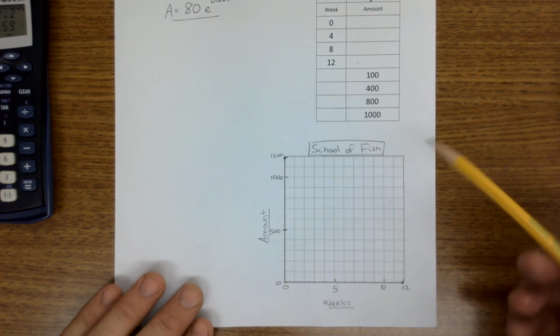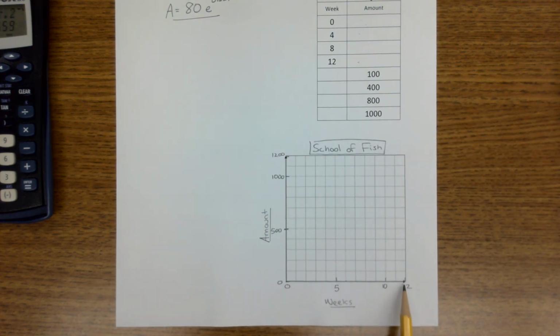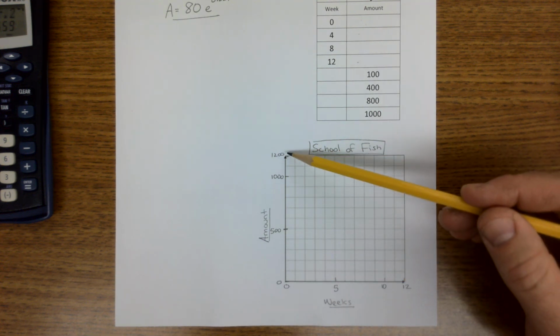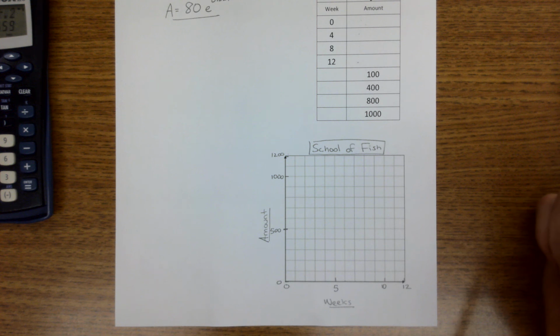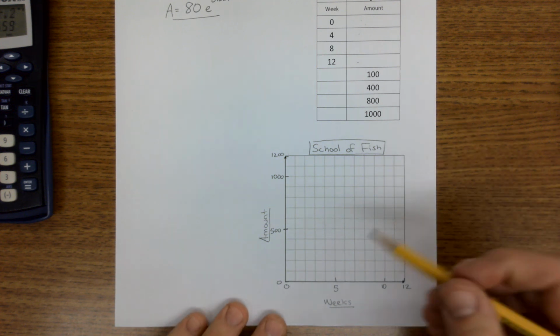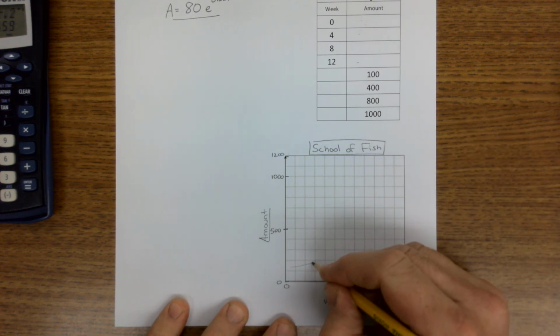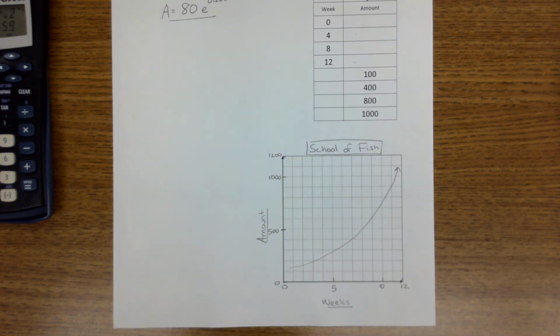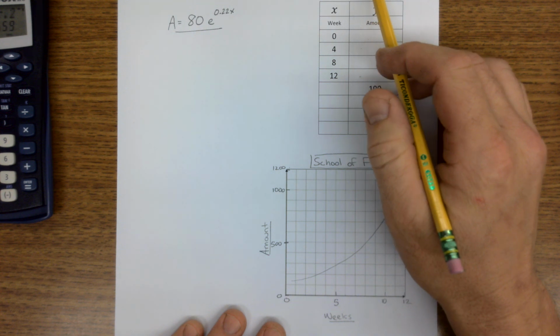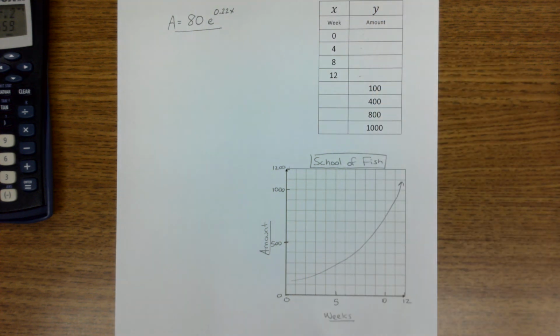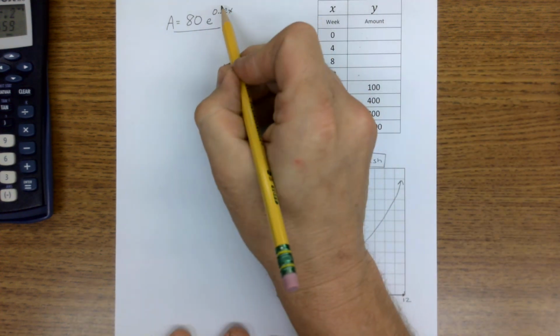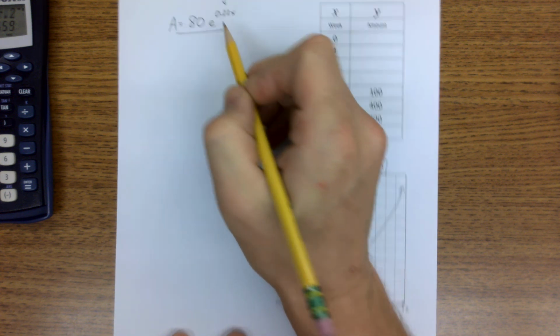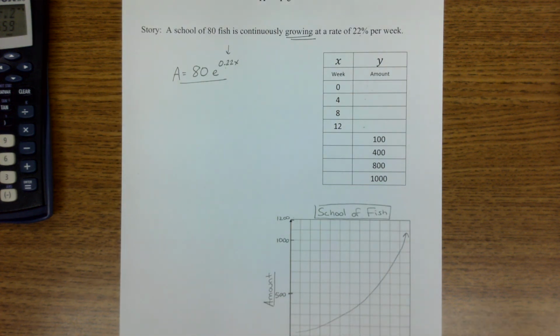The scaling will work if you make it from 0 to 12 down here for 12 weeks. And if you go up to 1200, your scaling will work. And what's going to happen? Well, it's going to be an increase. It's going to go up, not down, because the rate's positive. The steps don't change. All the steps are the same. Just make sure you are using a positive rate instead of a negative. All right, I hope this helps with your work.